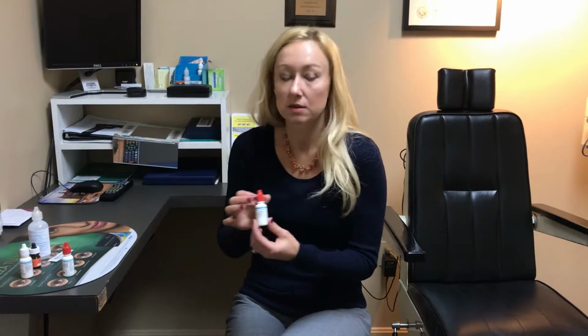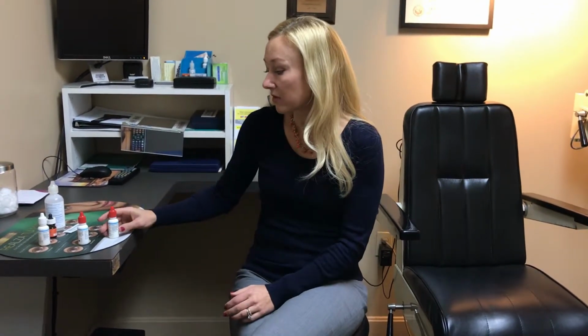The other drop is cyclopentolate. So this drop is used only when either prescribed or instructed by the doctor to use. And it's very similar to the tropicamide in that it does dilate the pupil. But the big difference with cyclopentolate is it really stops the focusing system of the eye more so than tropicamide does. So we will often use this drop in kids who we suspect may have an underlying prescription, and we want to really stop their focusing system completely so we can determine what that underlying prescription is, because kids have a very active focusing system.